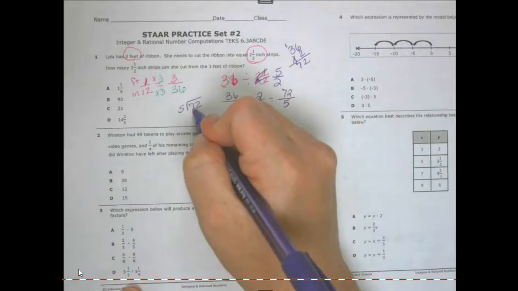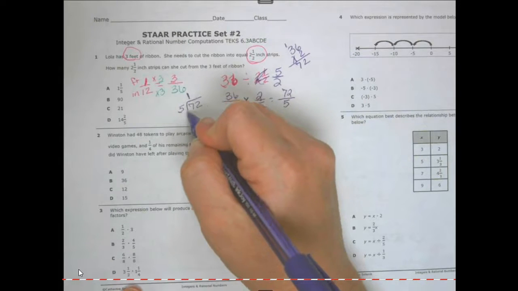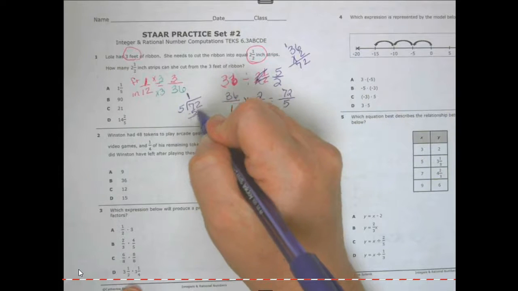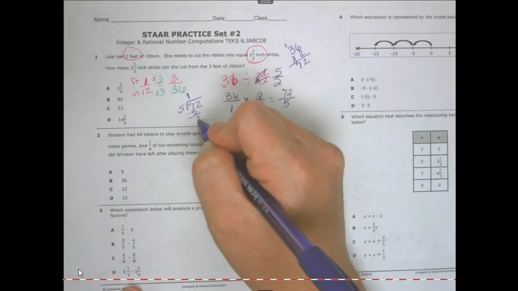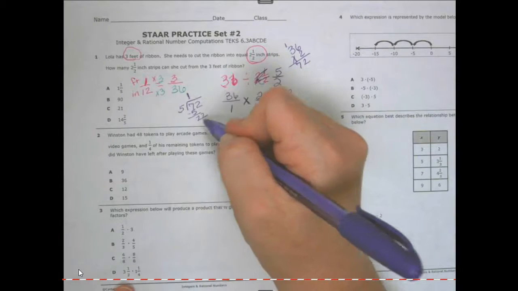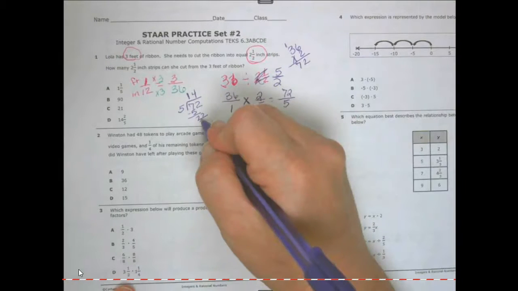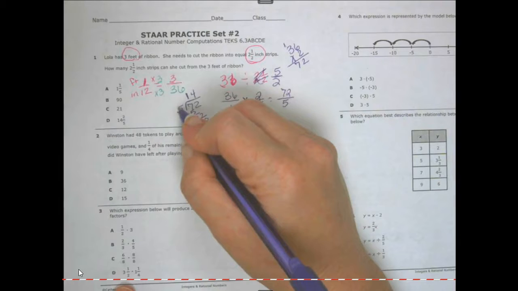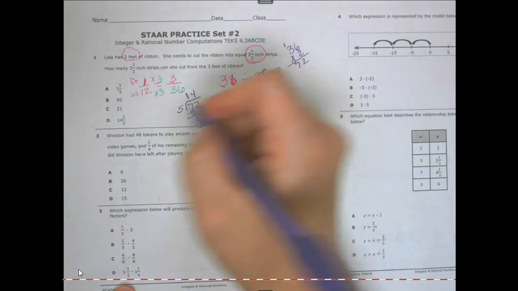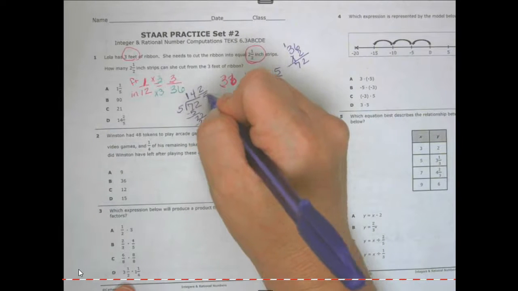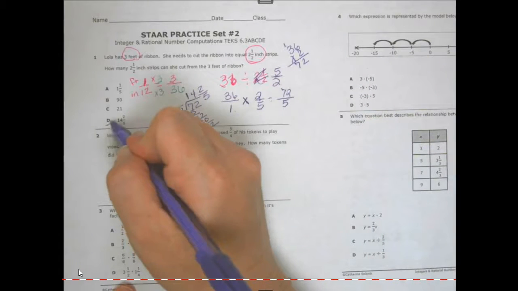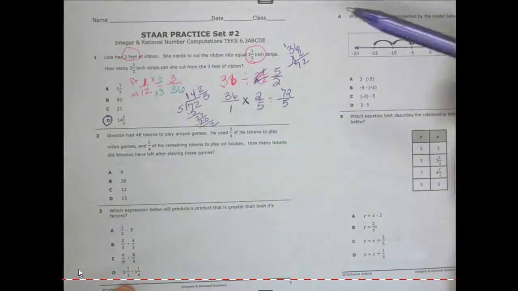5 will go into 7 one time. 1 times 5 is 5. 7 minus 5 is 2. Bring down my 2. 5 will go into 22 4 times. This is going to be 20. So I have 14 2/5. So my answer is D, 14 2/5.